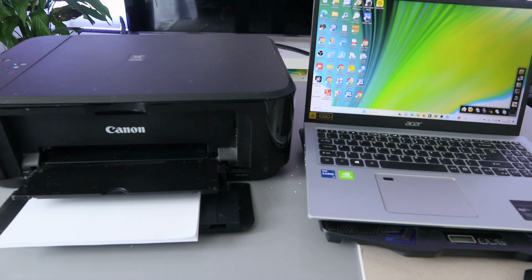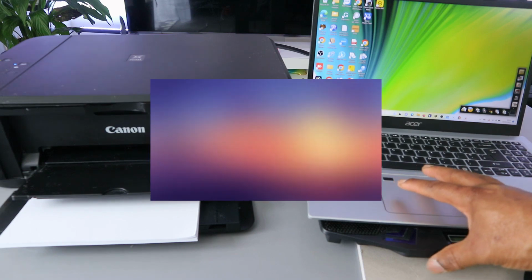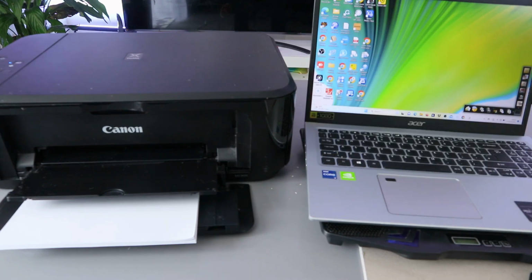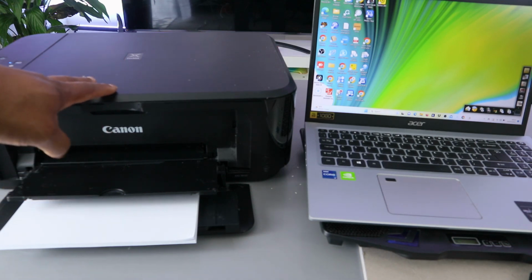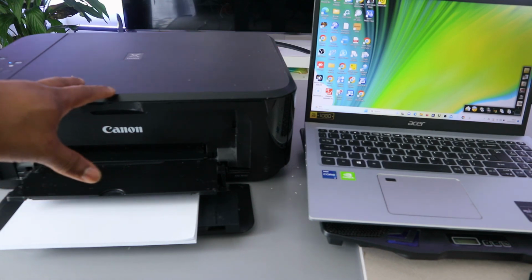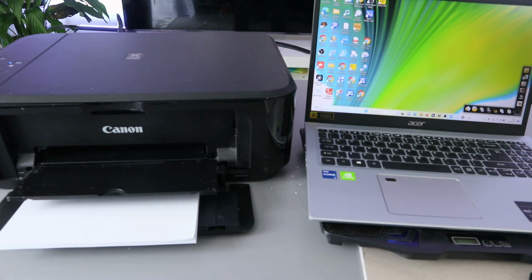I received this question. Someone wants to know how to print a document from a laptop to a printer. So I'm going to do this demonstration with a Canon Printer MG3650. This video tutorial is applicable to pretty much all printers.